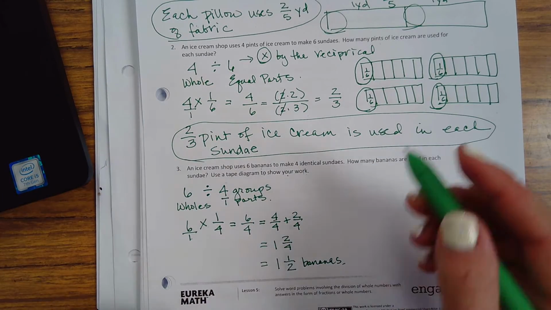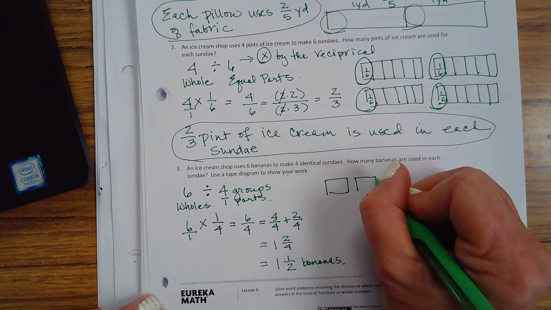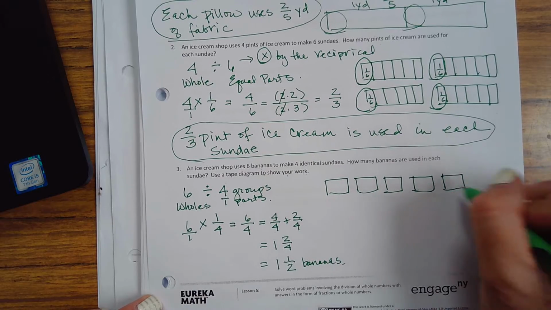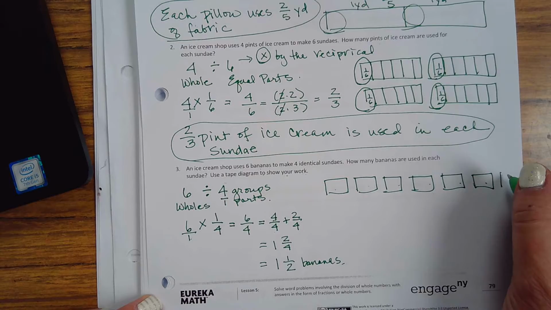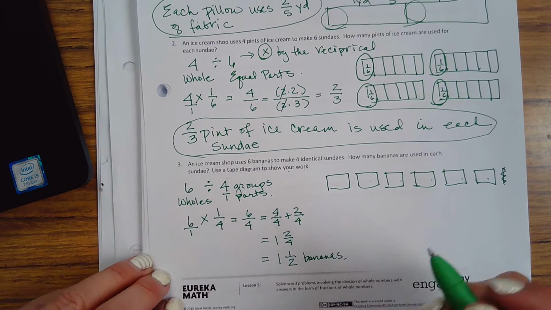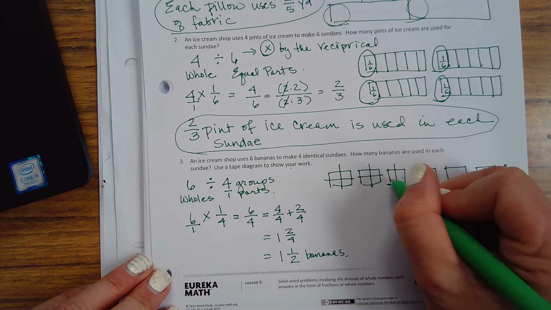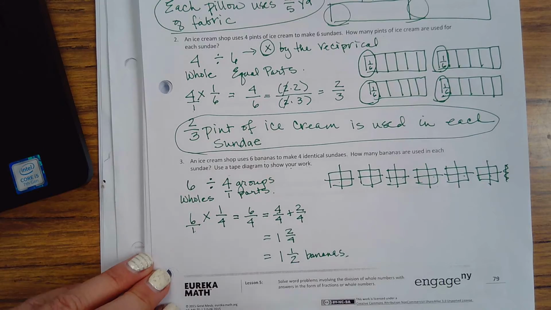Now let's use a tape diagram. If we have 6 bananas, 1, 2, 3, 4, 5, 6. We have 6 bananas. Now we're going to divide each banana into 4 equal groups, right?